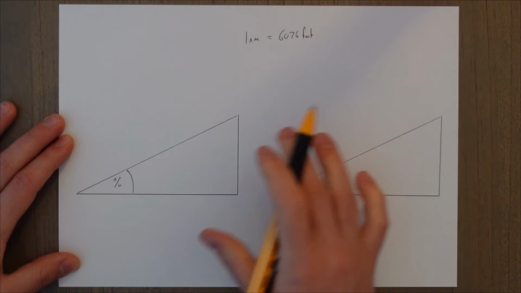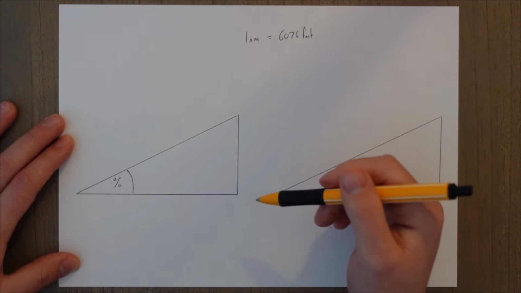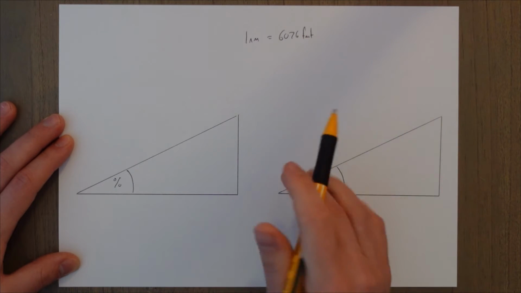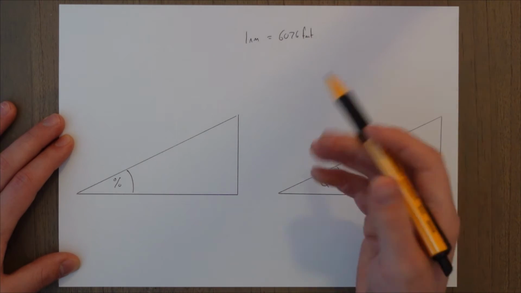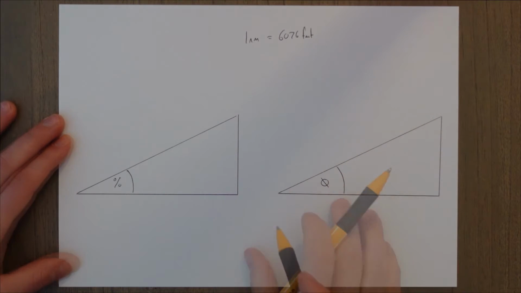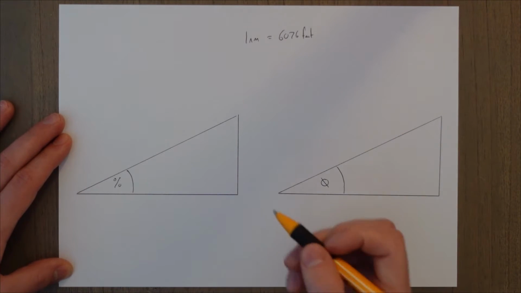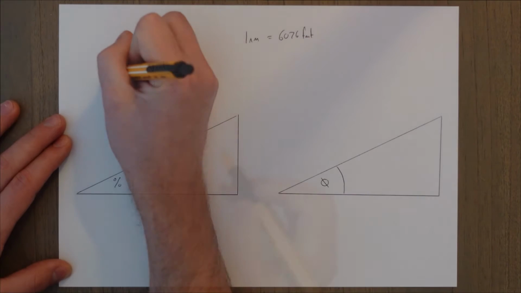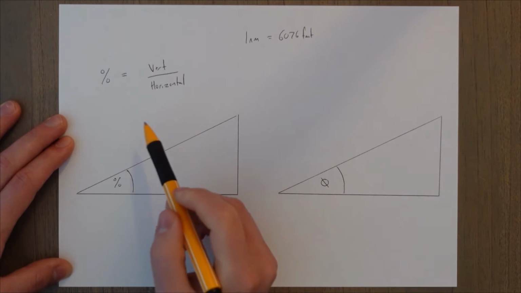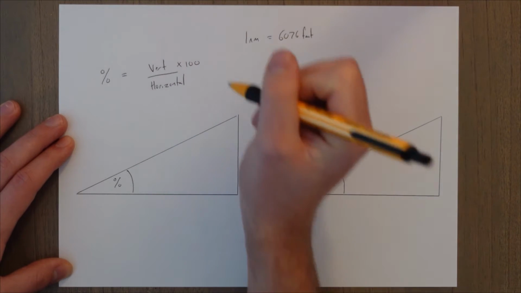You can also think of gradients in terms of speeds. So you would have a horizontal speed and a vertical speed, because it's just the distance with an added time factor, but the time factor is the same between both, so you can do it with speeds as well. The gradient is the vertical over the horizontal. So in terms of percentage, we just divide the vertical by the horizontal, but to get it into the percentage form, we multiply by 100.